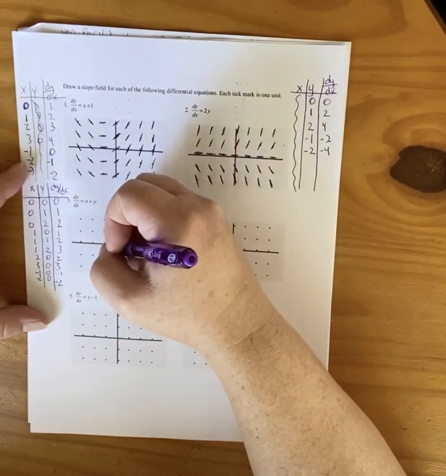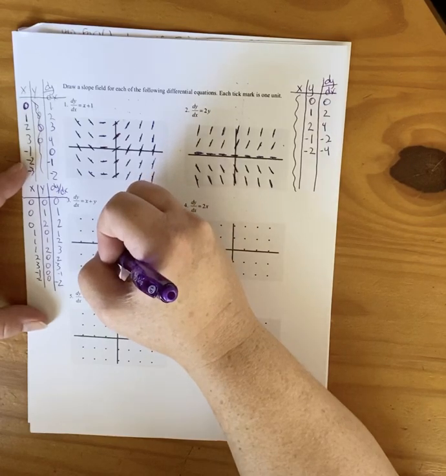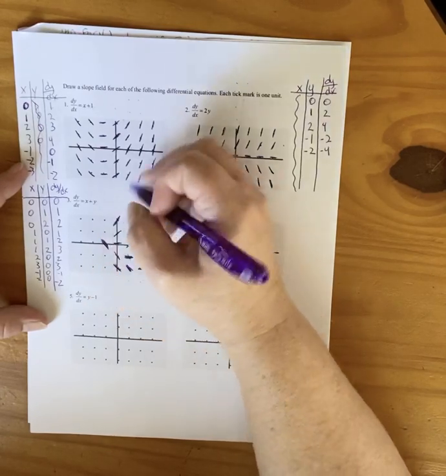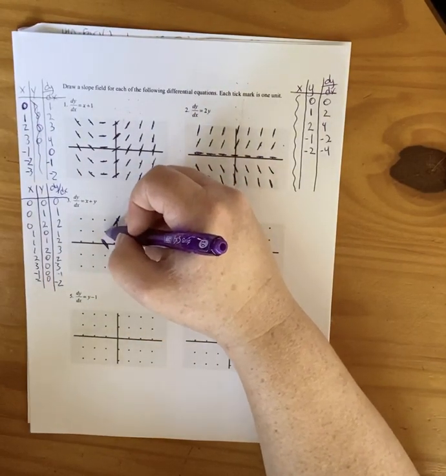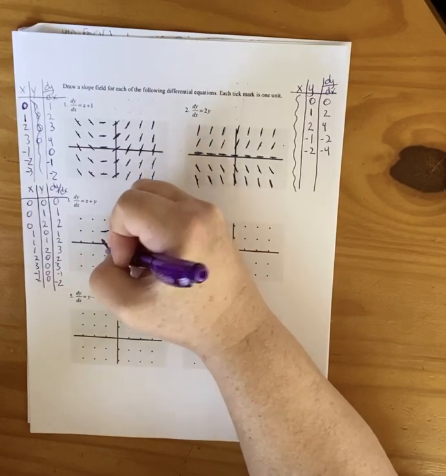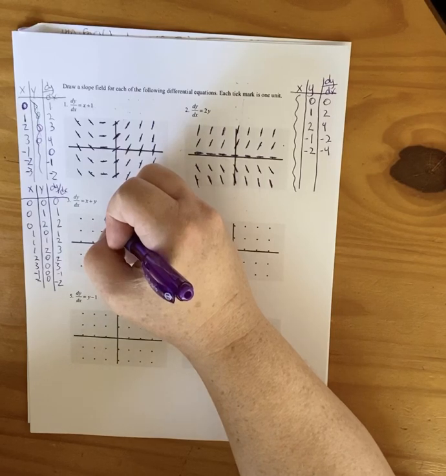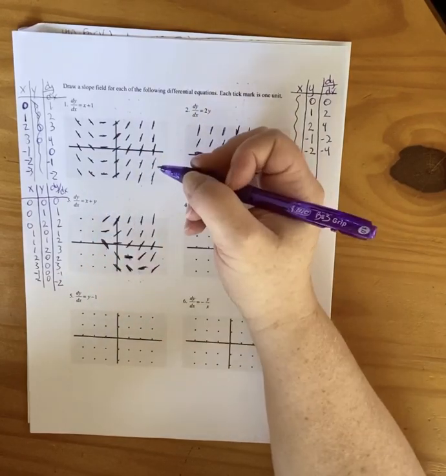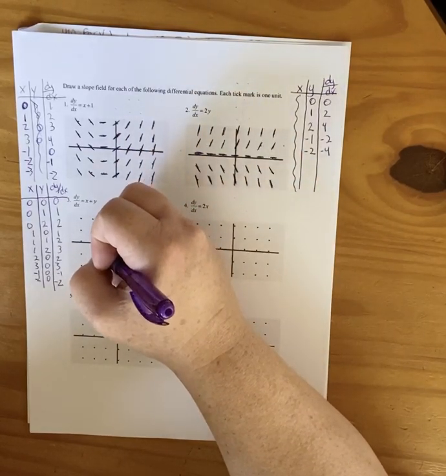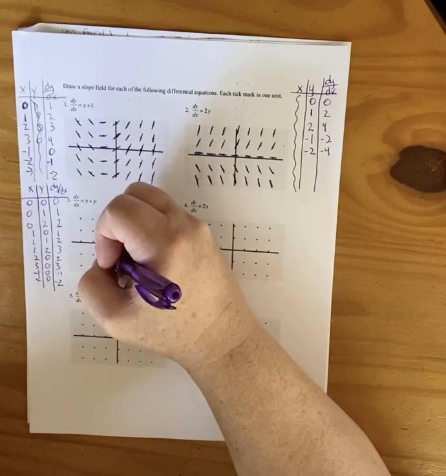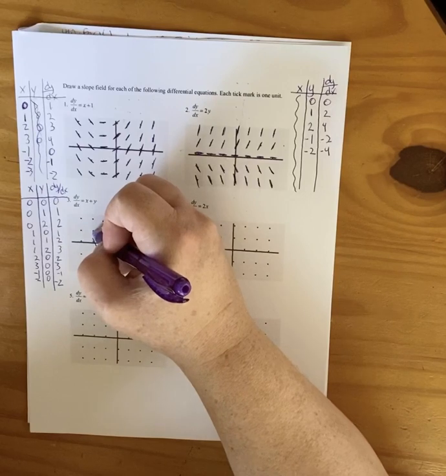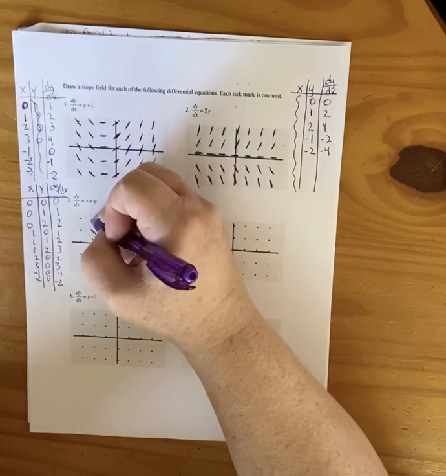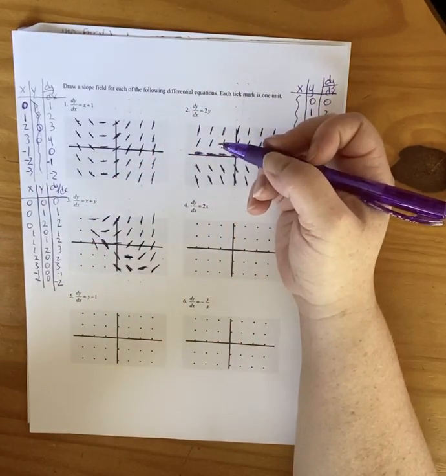All right. -1 plus 0 is -1. So down 1, right 1. Okay? -1, 1 is 0. -1, 2, if you add them, is 1. Up 1, over 1. Okay, let's go again. -2, 0 is -2. Down 2, right 1. -2, 1 is -1. Down 1, right 1. -2, 2 is 0. So everybody see what's going on here?